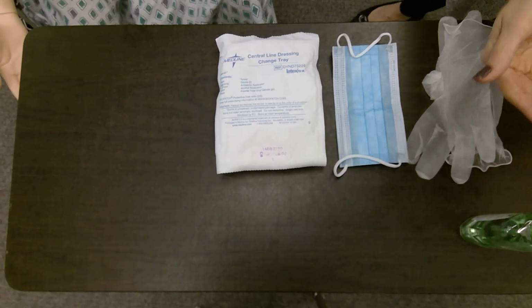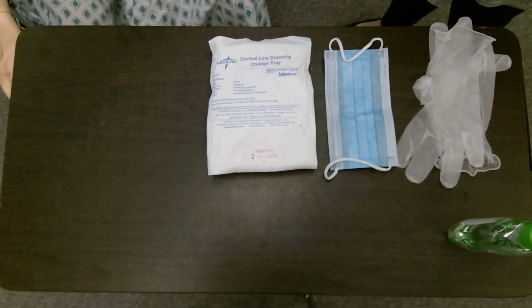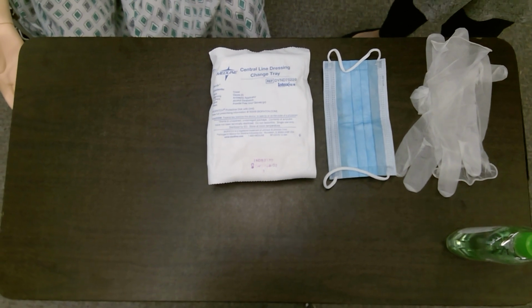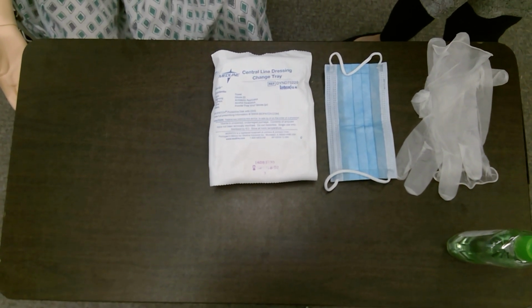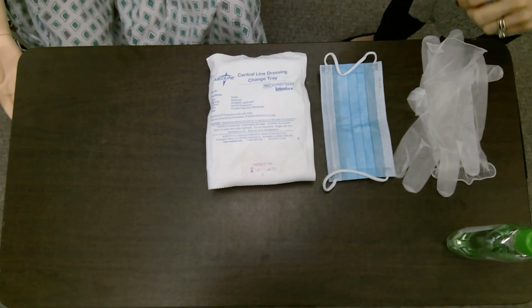Okay, Sarah, now that we've drawn that blood and sent it down to the lab, it's time to change the dressing on your PICC line. Is that okay? Yeah, it is kind of loose, so I think we do need to change it.